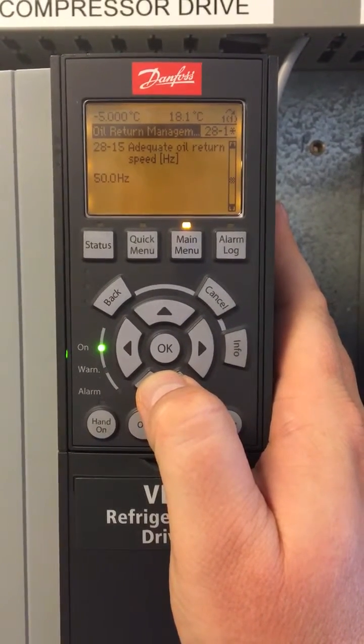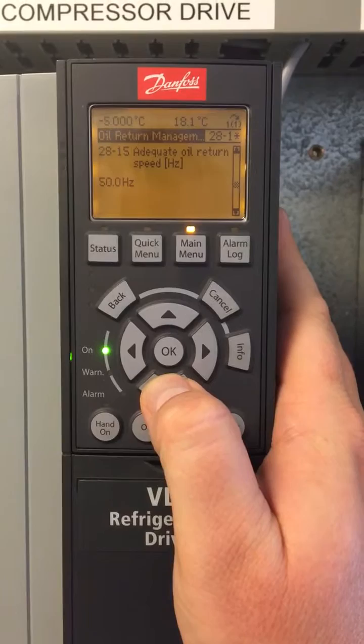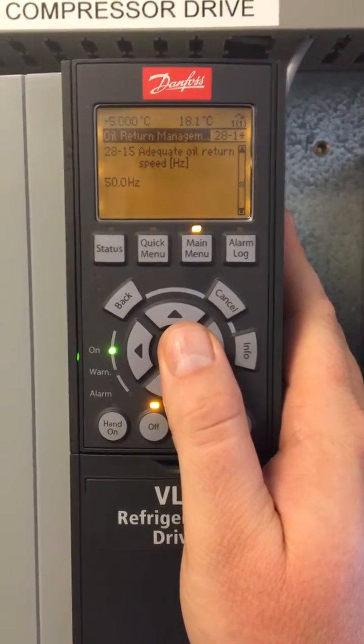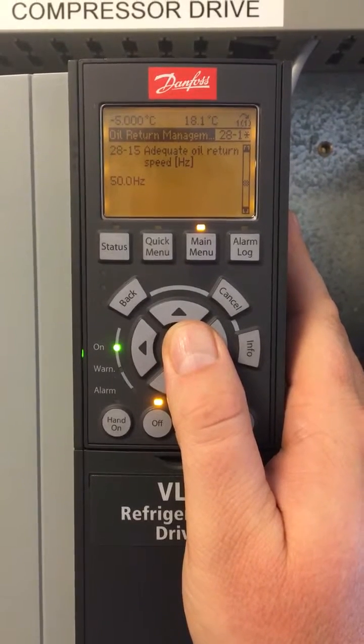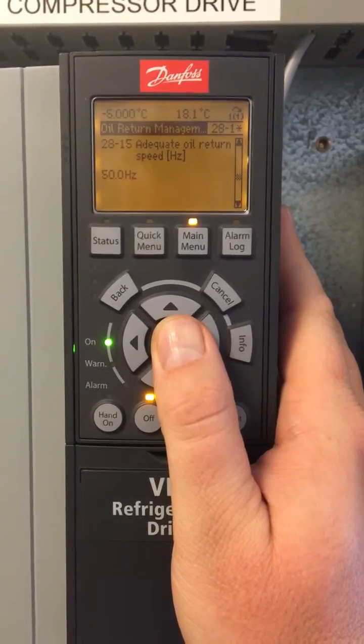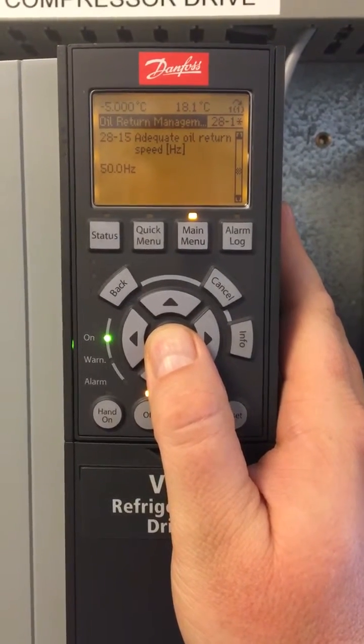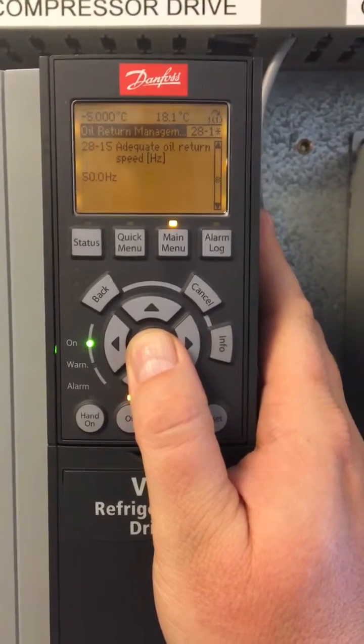Then you must determine at which speed is oil returned adequately to the system. And at speeds below 50 Hz, oil is not returned adequately to the system, so we will leave this as it is. It could be 40 Hz, it could be 55, depending on the compressor and the system.